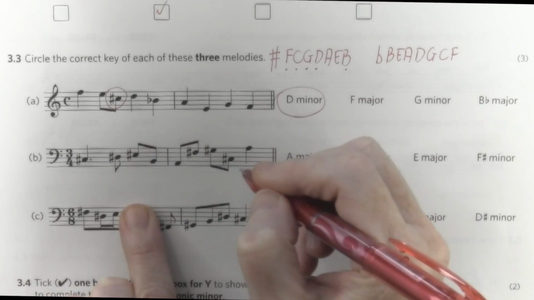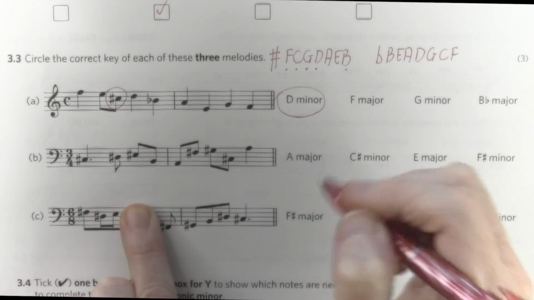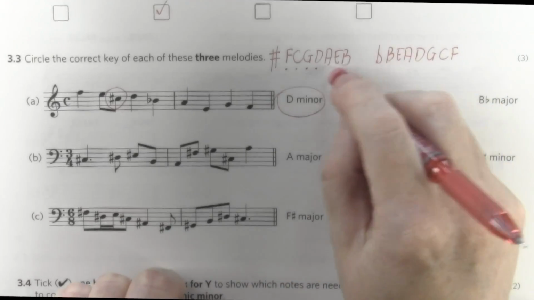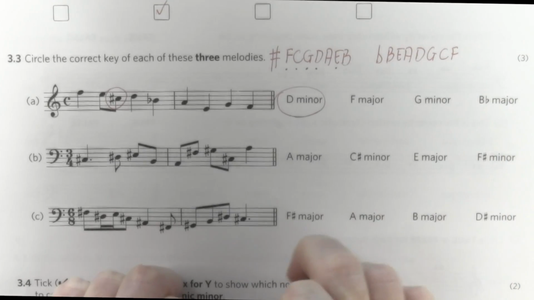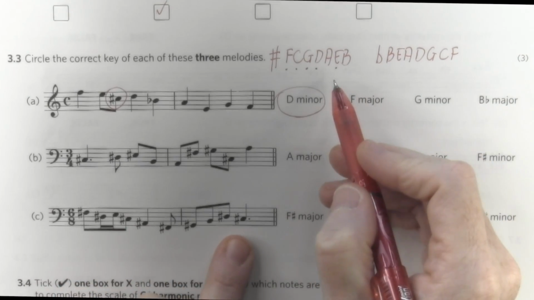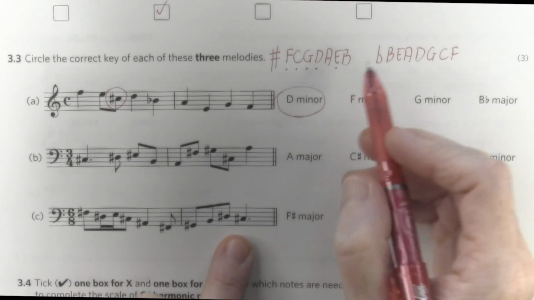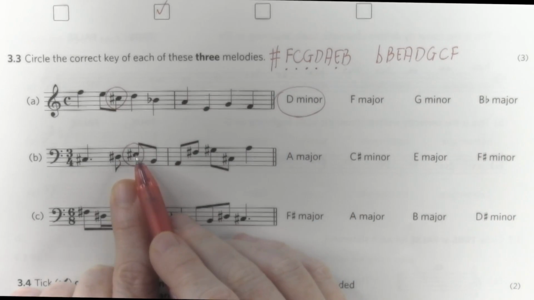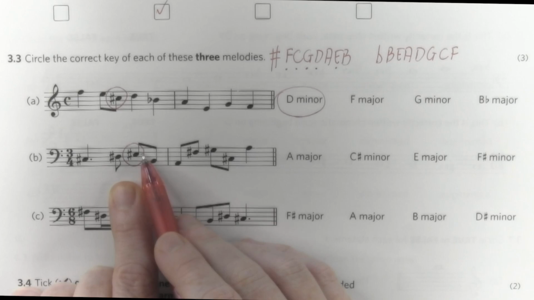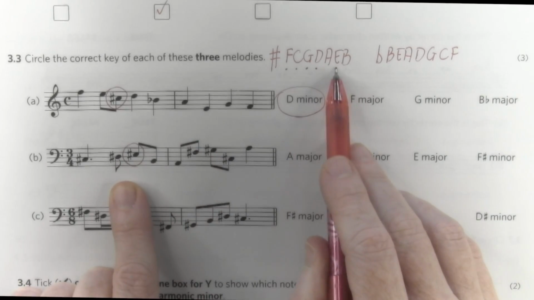Sorry, I marked it incorrectly, because that was Mi sharp, so it's this one here. Yes, so E sharp, this one is the leading note of, let's go a semitone higher, and it's F sharp minor, because it has been raised.